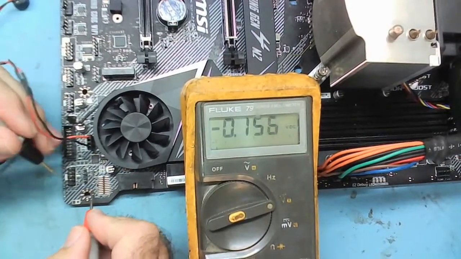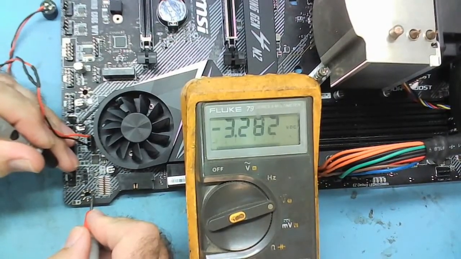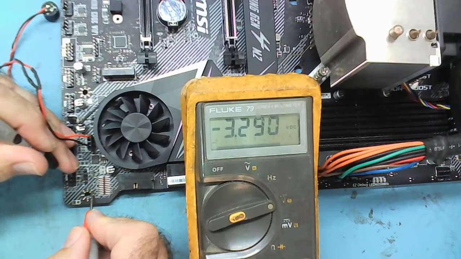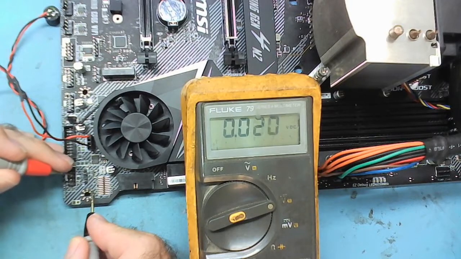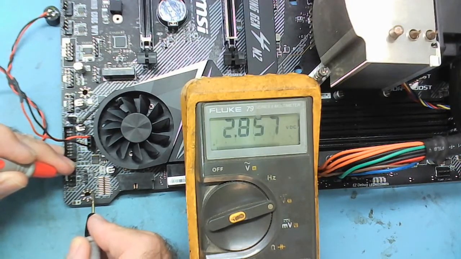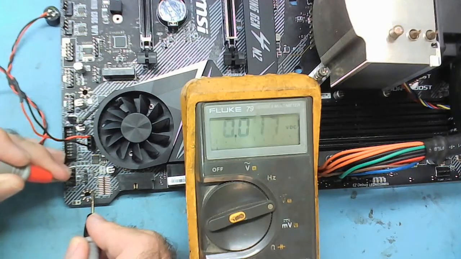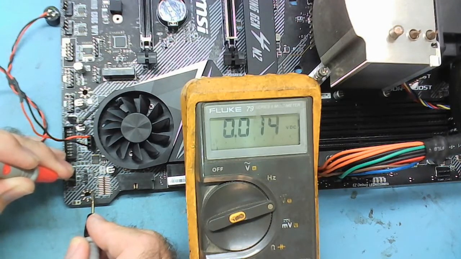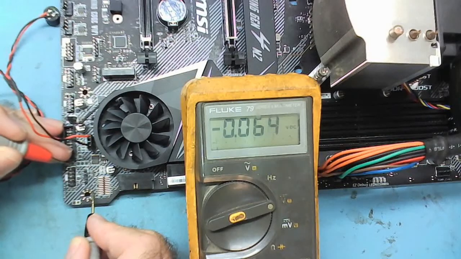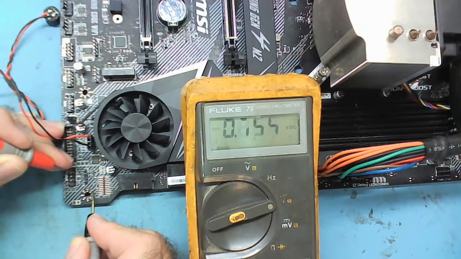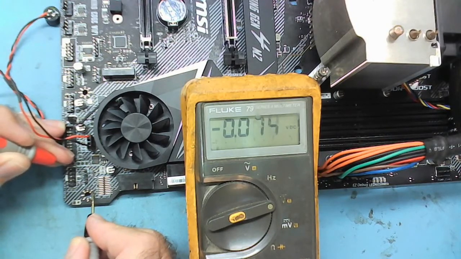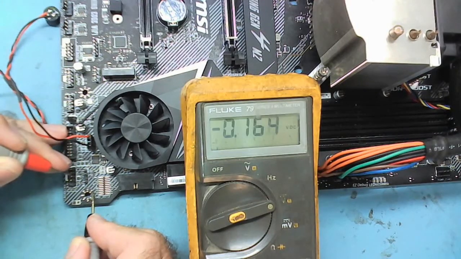When I check from ground to these pins, one of them should be 3.3 or 5. Do it the right way around, black to ground. 3.3. The other one will be ground. The other one next to it is a reset, so I'll look at that one as well. Nothing on that. Sometimes that's got 3.3. Okay, so 3.3 and ground.